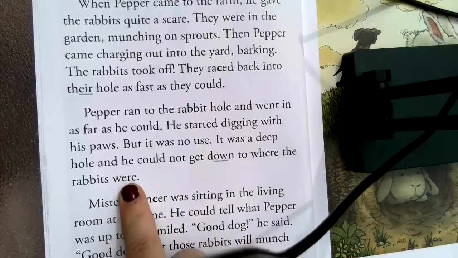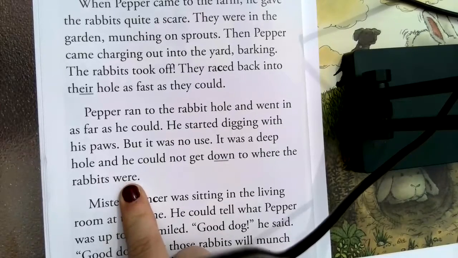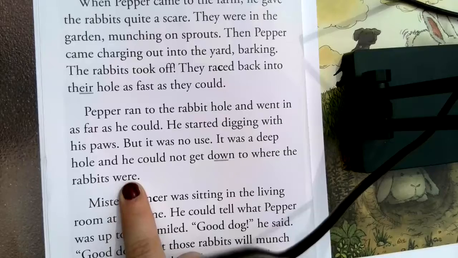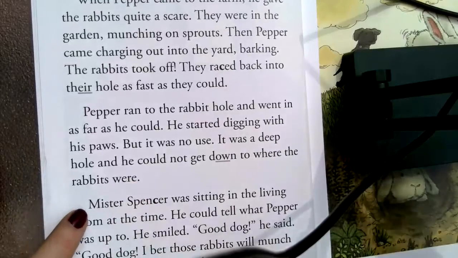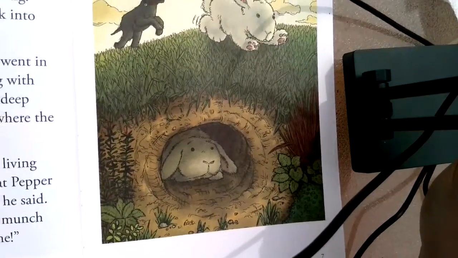So I want you to think about Pepper and the rabbits. Who's the predator and who's the prey? Think about it. That's a good connection to our habitats unit. Why do you think rabbits make their habitats down in that hole? How does that benefit them?